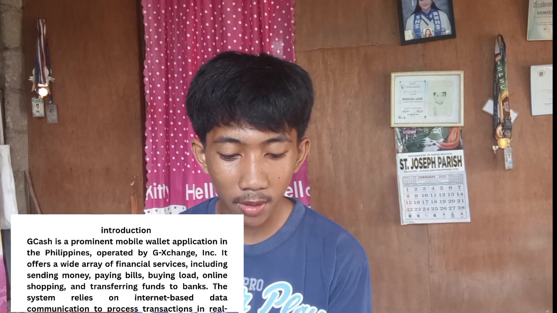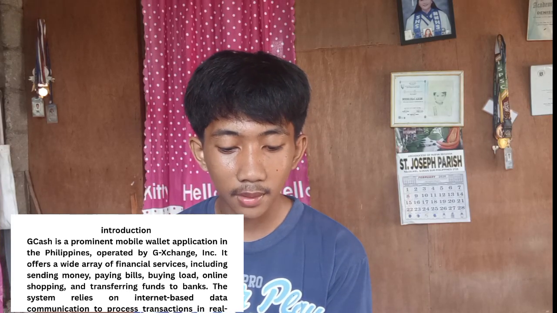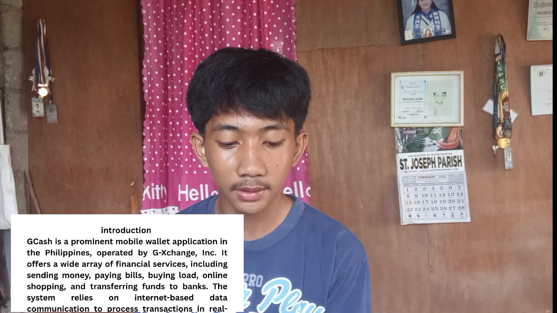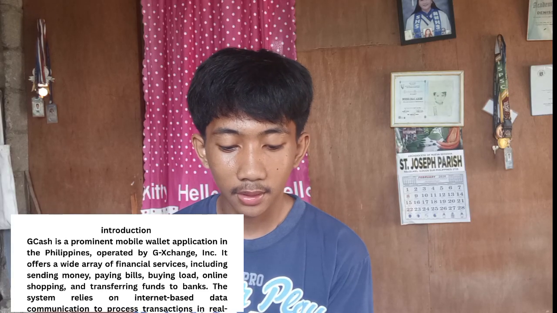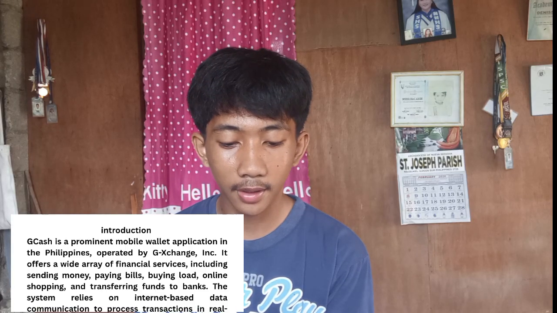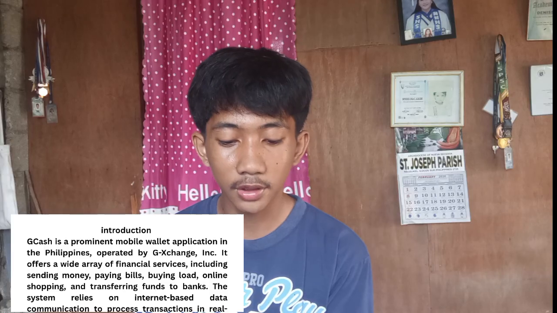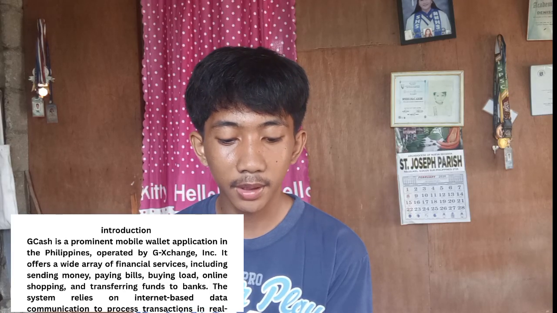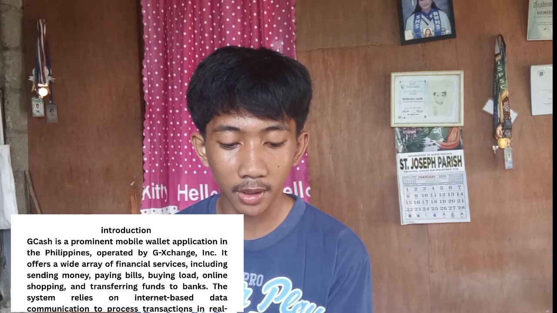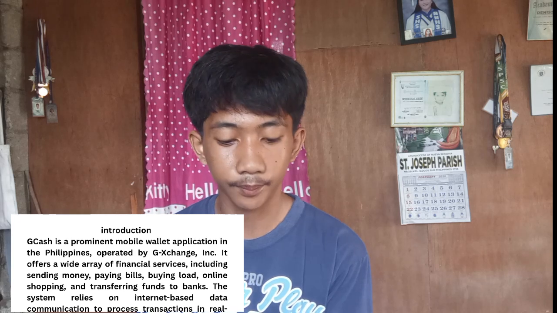So first, what is GCash Online Banking or E-Wallet System? GCash is a prominent mobile wallet application in the Philippines operated by GCash Exchange. It offers a wide array of financial services including sending money, paying bills, buying load, online shopping, and transferring funds to banks.